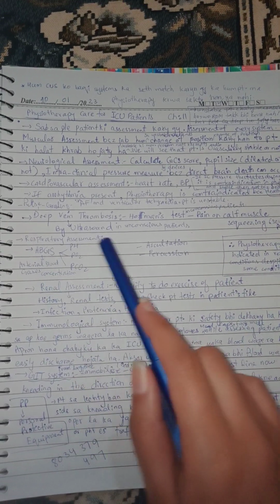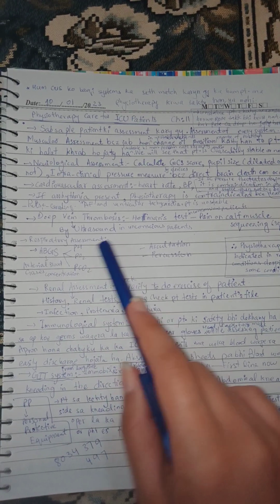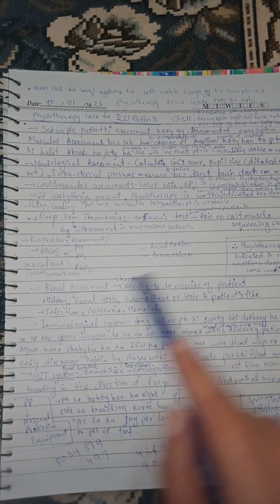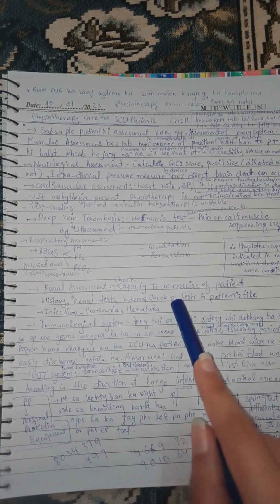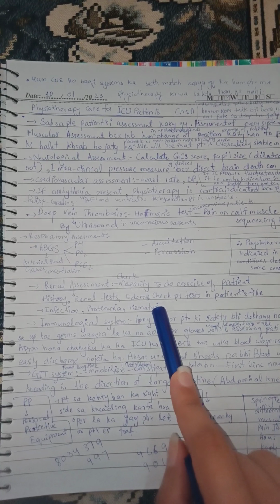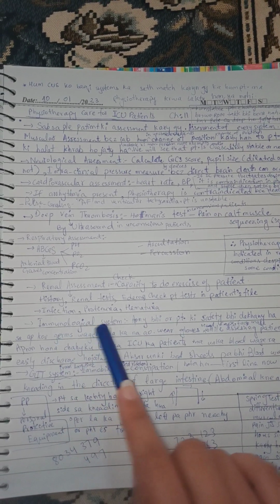Next, we will perform respiratory assessment. In respiratory assessment, we will check ABGs, arterial blood gases concentration, auscultation, percussion. For renal assessment, we will check the capacity of the patient to do exercise, history, renal test, check for edema, check for infection, proteinuria and hematuria.